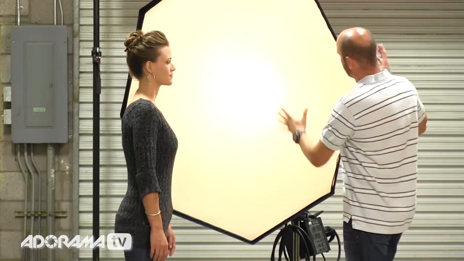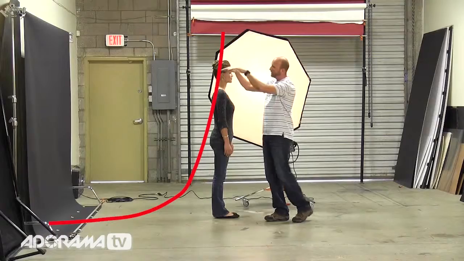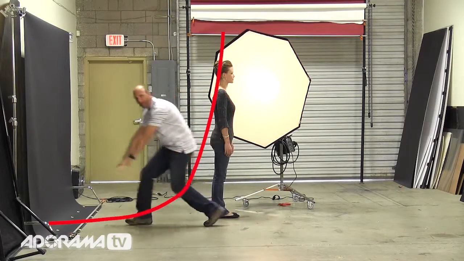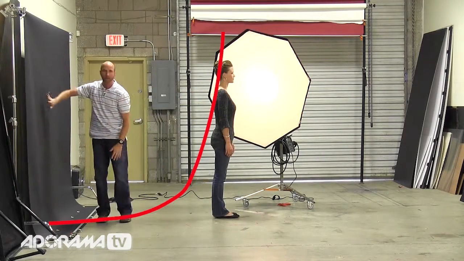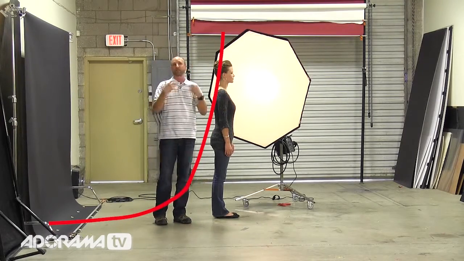What happens with the inverse square law, it really depends on the distance of your light from your subject. And what happens is light falls off really rapidly. So when our light is really close to our subject, that light is very powerful, but right here, whoa, it just falls off. And so the amount of light that's on our background compared to what's on our subject is very, very low.